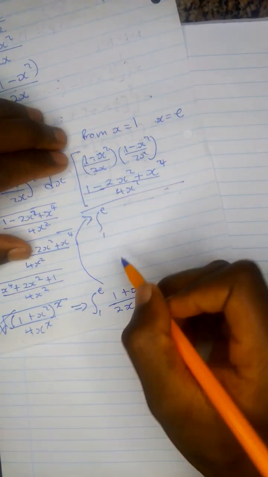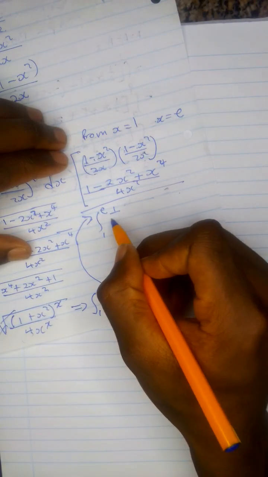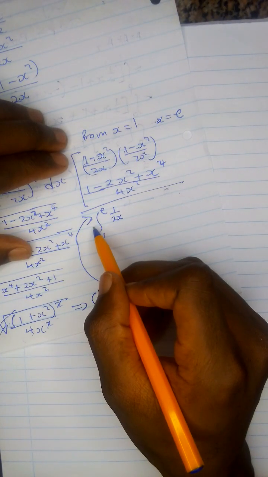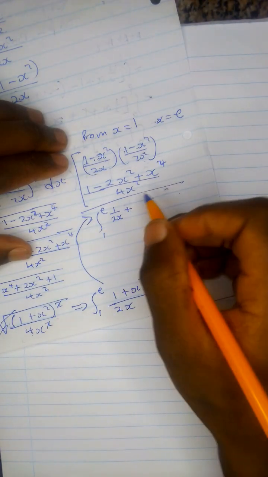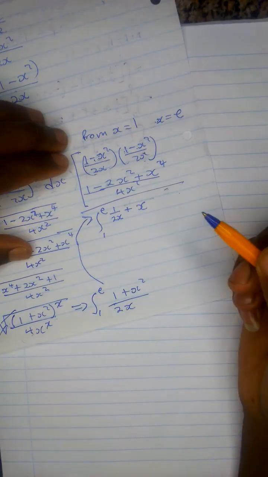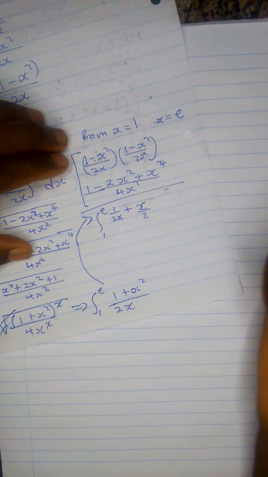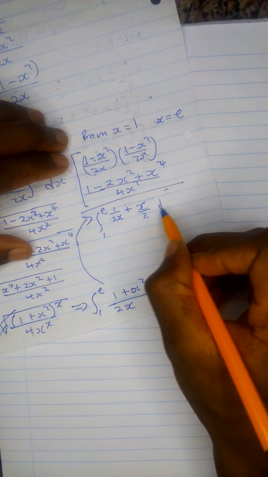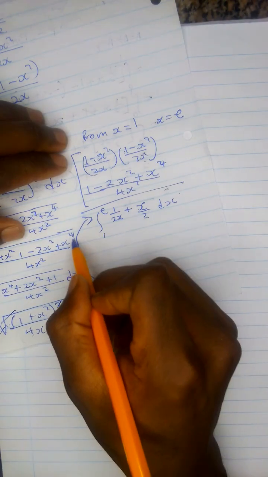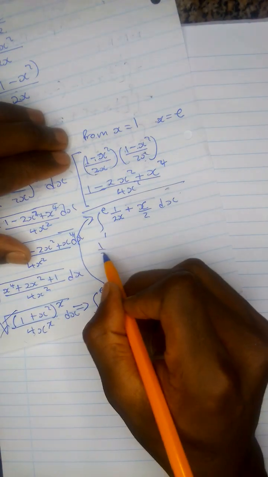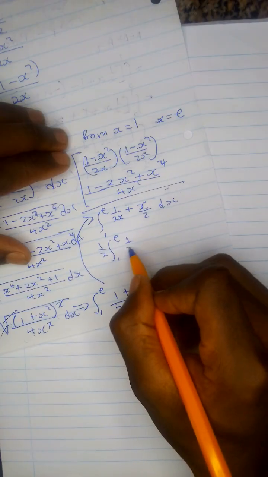From 1 to e of 1 over 2x, basically 1 over x, and you put 1 over 2 outside, and then we have x over 2. So let's have 1 over 2 outside, from 1 to e of 1 over x plus x, dx.